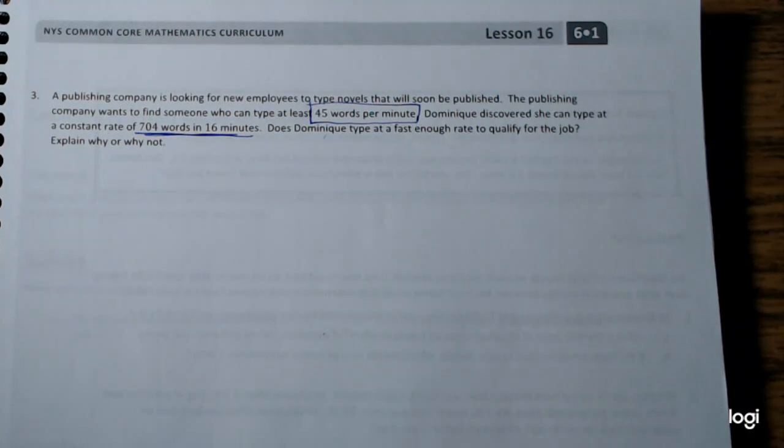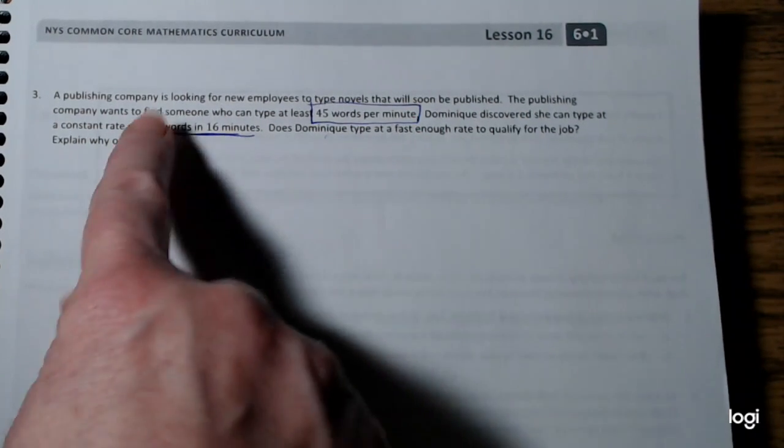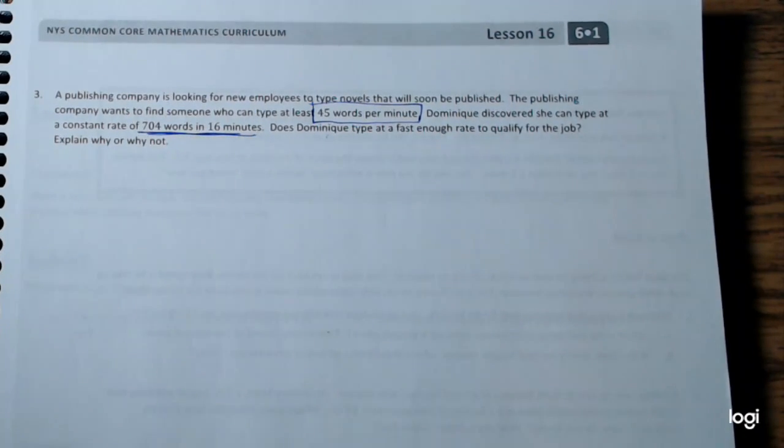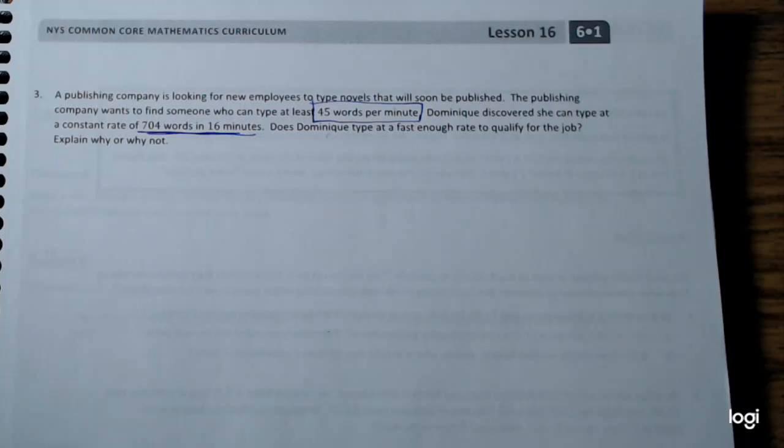Does Dominique type at a fast enough rate to qualify for the job? Explain why or why not. All right, so I'm going to give you guys some time. I'd like for you to go ahead and pause your video, and I want to see what different ways you could possibly come up with to see whether or not Dominique will get the job. We need to find out for Dominique how many words she can get in 1 minute to see if she will qualify for this position. So go ahead and pause your video.